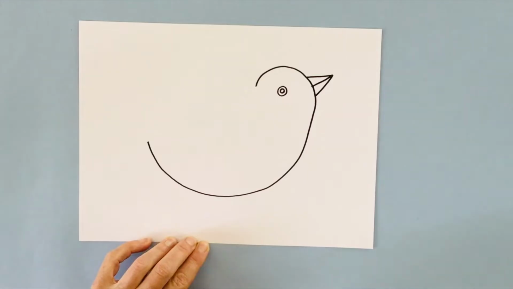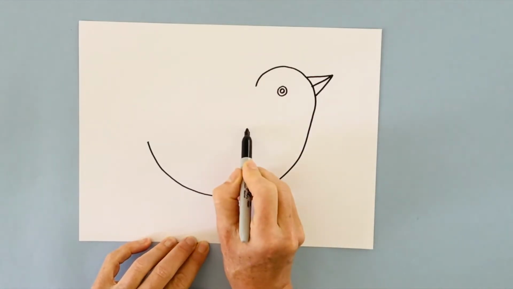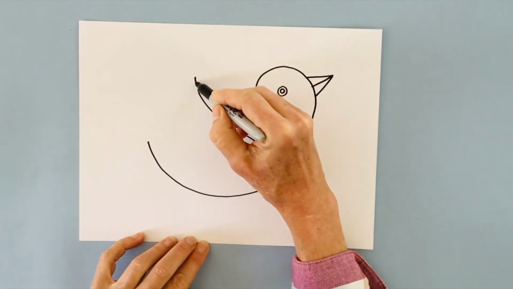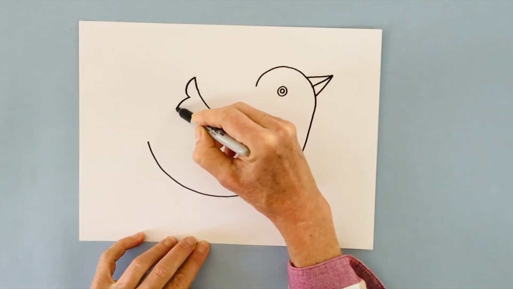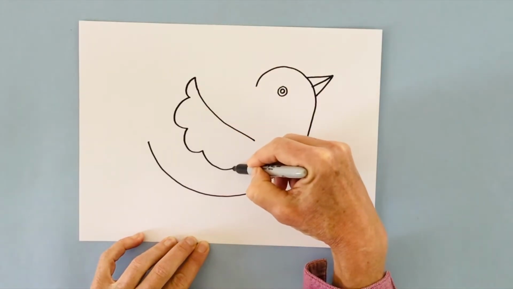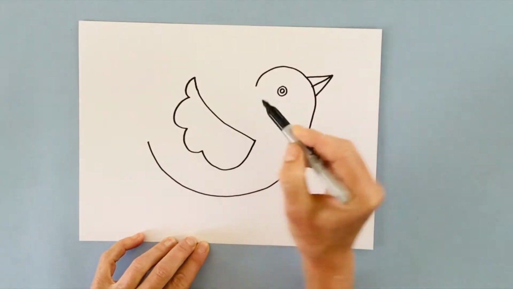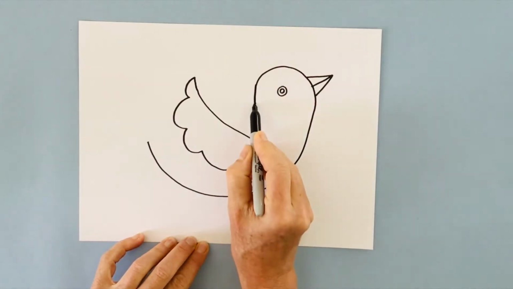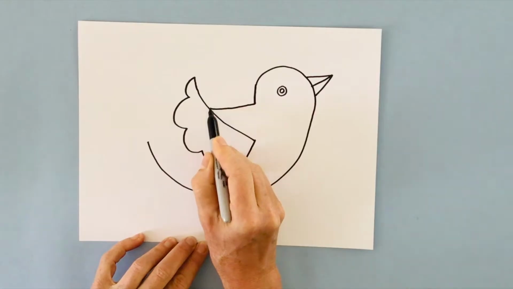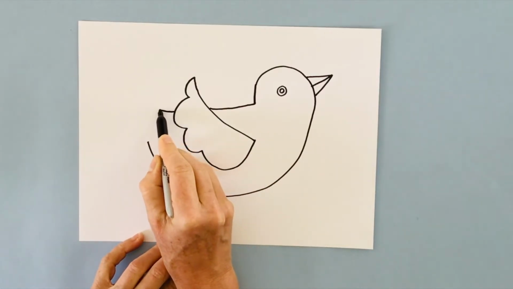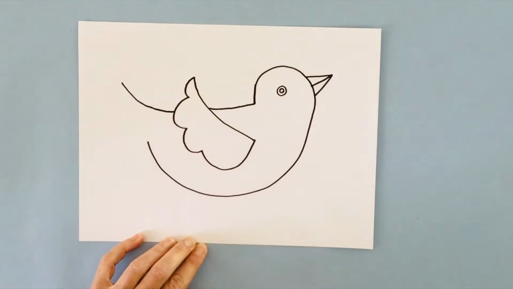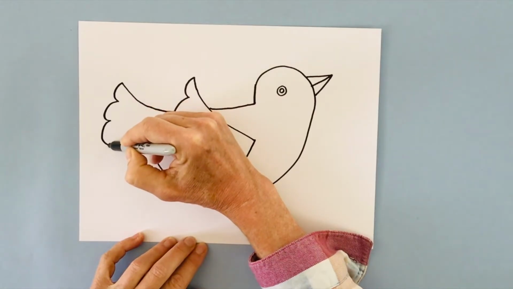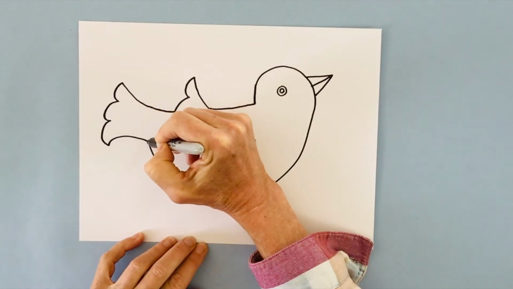So now I know my bird is right here. I'm going to add the wing before I add the back. So a nice big wing. Again, just keep your shapes very simple. I'm going to bring this head down a little bit more, and then this line extends behind my wing. All the way here is going to be the tail. Tail feathers. And here's my basic bird.